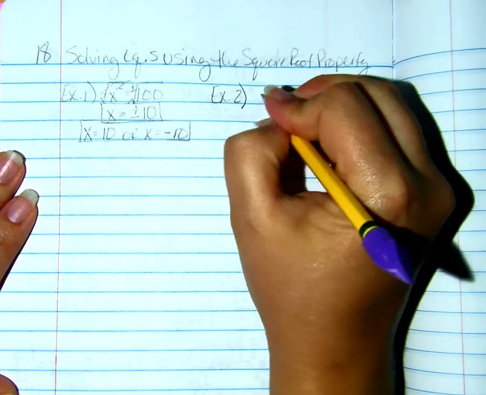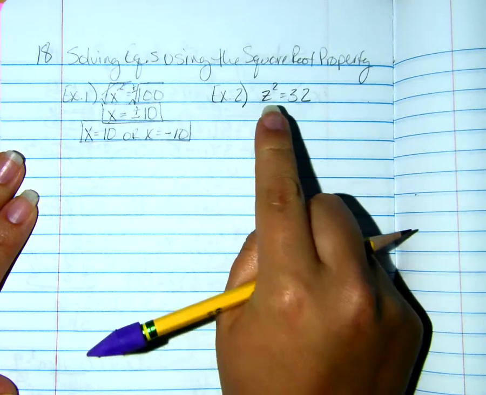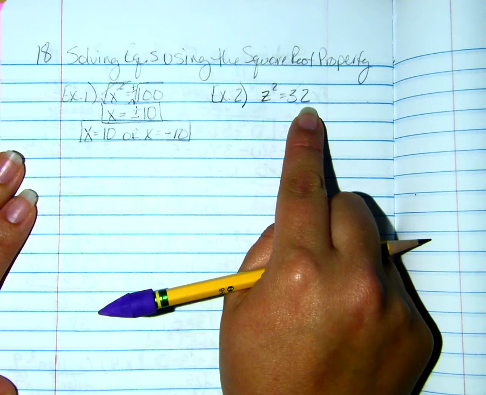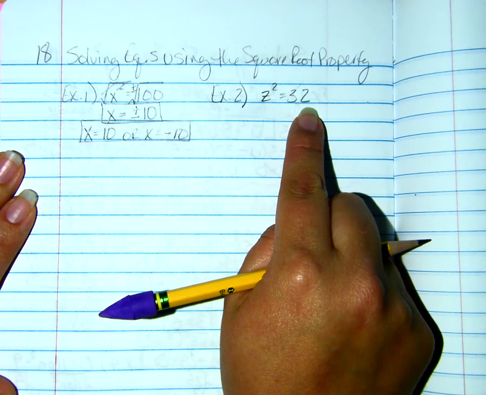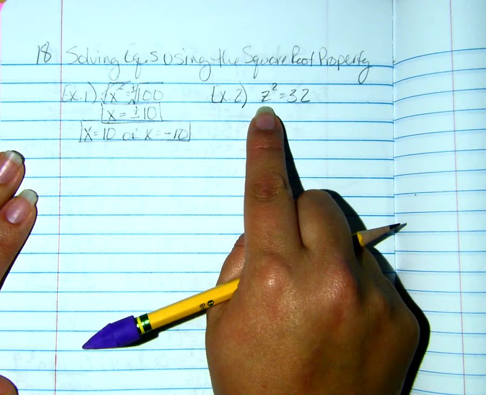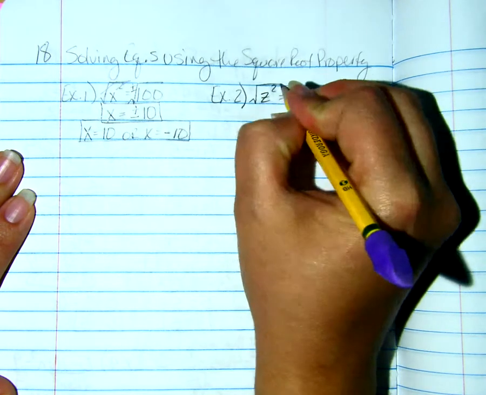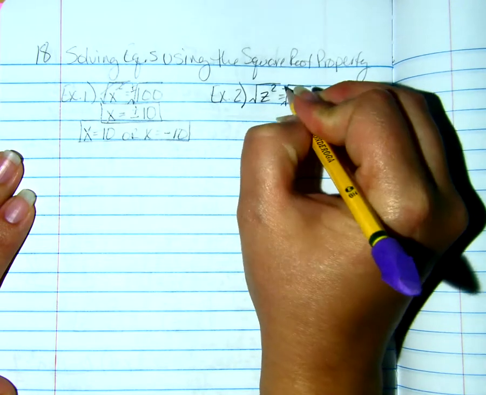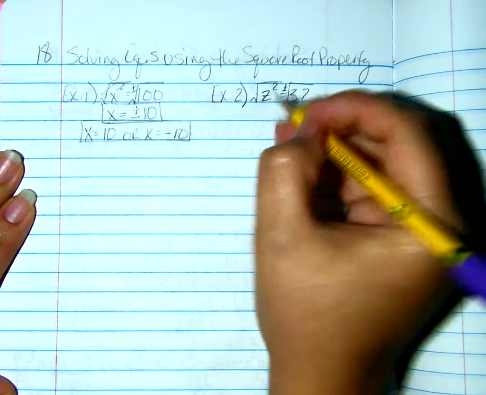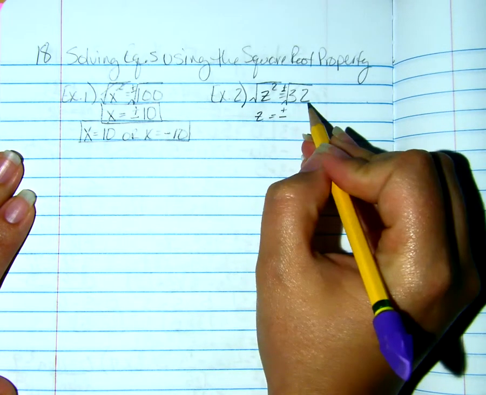If I gave you z squared equals 32. Same thing, I have a perfect square over here. I don't have a perfect square on the right-hand side, but I can apply my simplifying radicals rules to simplify that. I do, however, have a perfect square for the variable, which is the most important thing. So I'm going to take the square root of both sides. On the right-hand side, I'm going to add that plus or that minus. The square root of z squared is z. Then over here, I have plus or minus the square root of 32.